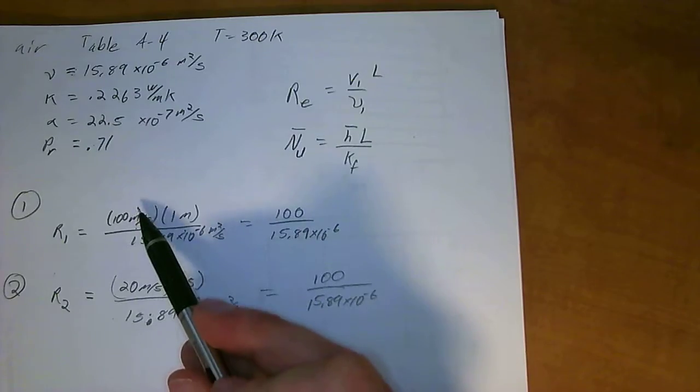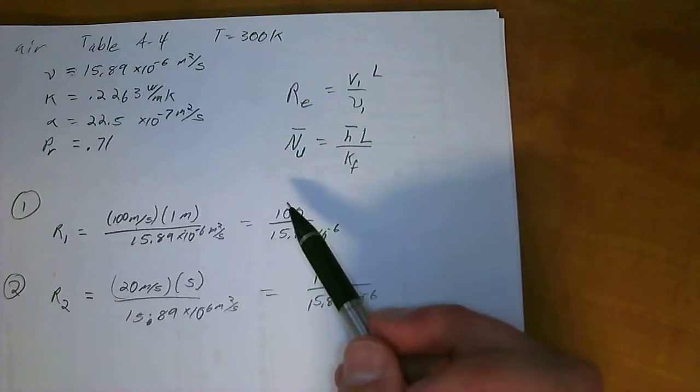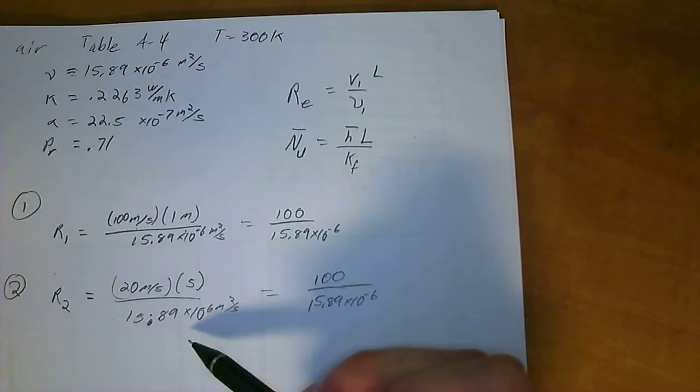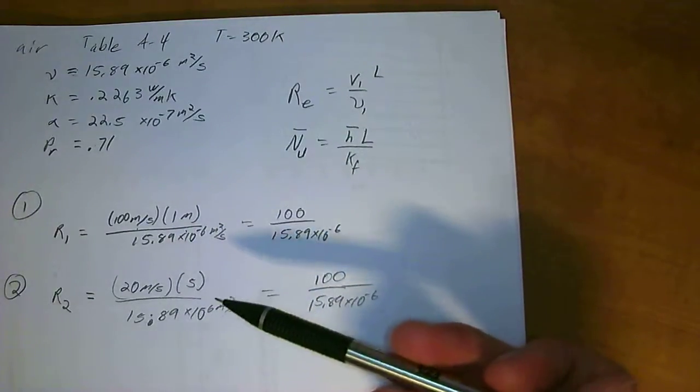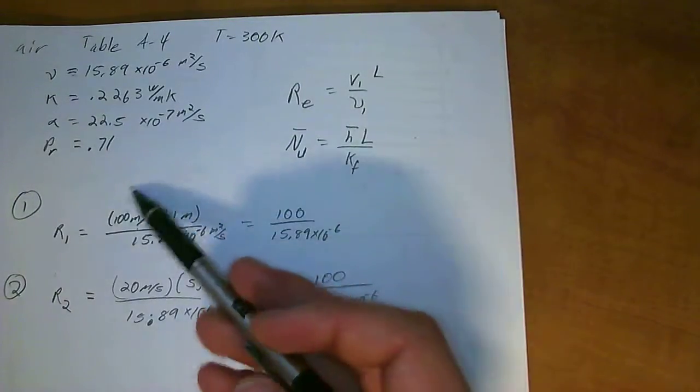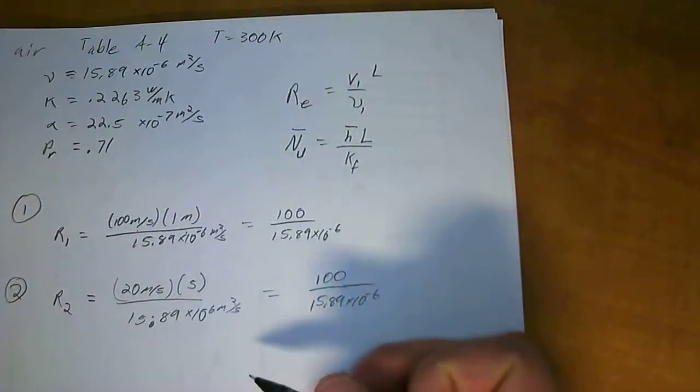So long as the length and the velocity multiply to be the same value, the Reynolds number of the two objects is always going to be the same thing. So you can pretty much ignore the bottom part so long as temperature is constant for both of them, which it is in this case. So the properties don't change at all. It's just the exterior circumstances, basically.